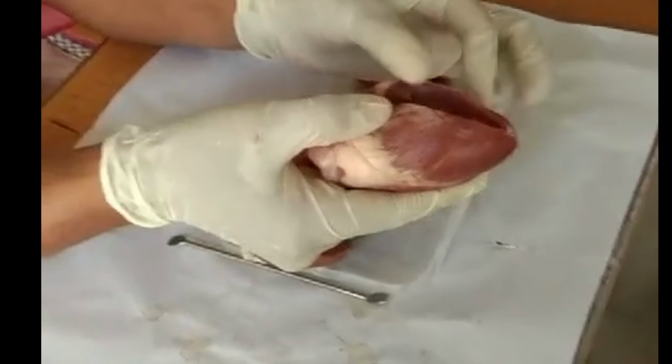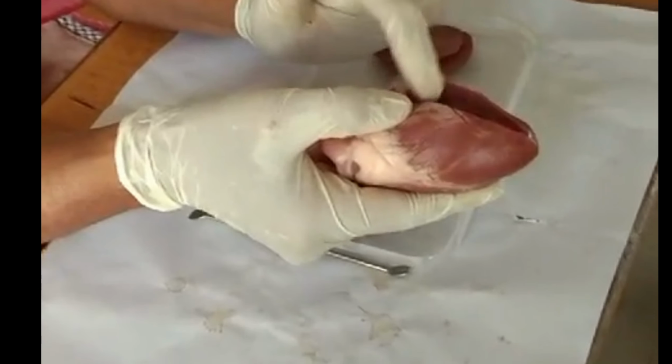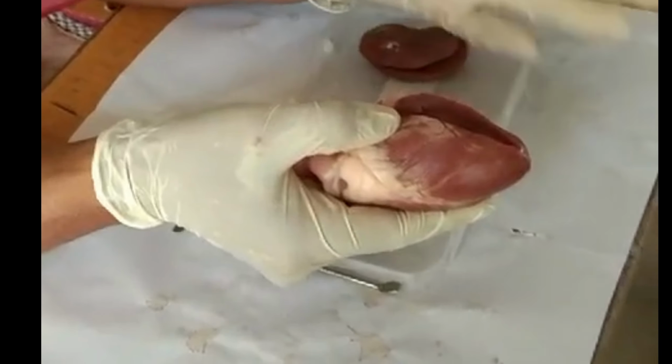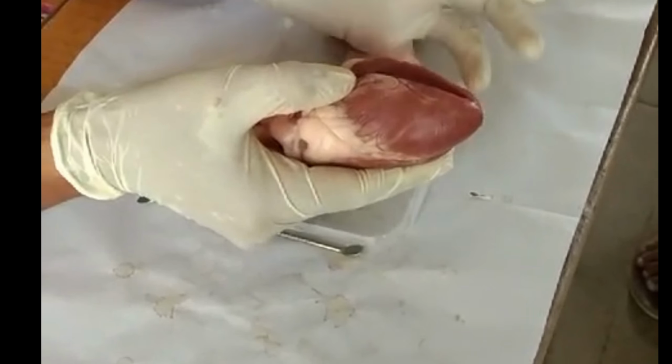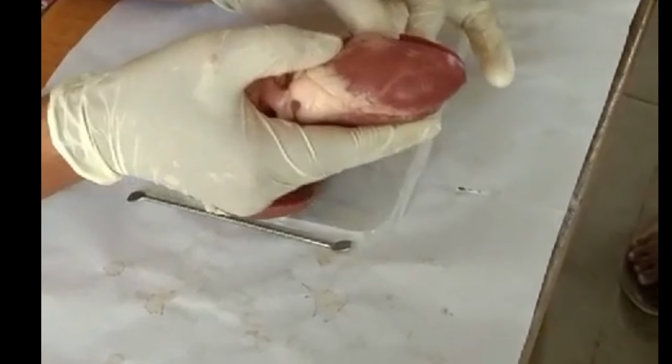Why is it like that? From this side the systemic aorta will come, which will supply blood to the entire body. So the blood here will have a lot of pressure. This side the wall has to bear a lot of pressure, that's why it is thick on this side.